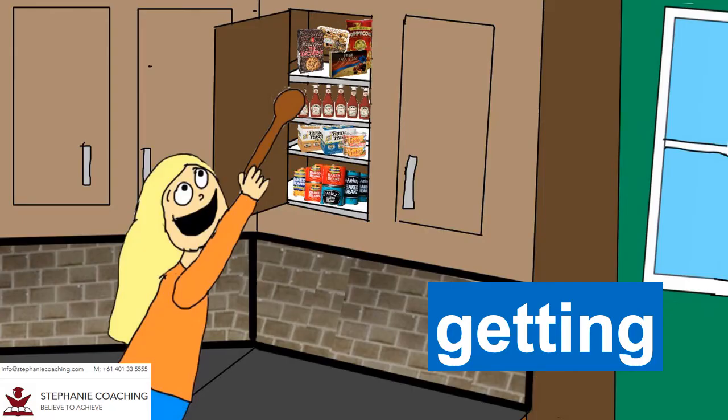Word number 25 is getting. Getting something means receiving it. For example, I was getting the tin of beans from the top shelf when everything came out and fell on me. Can you see the words get and tin in getting?